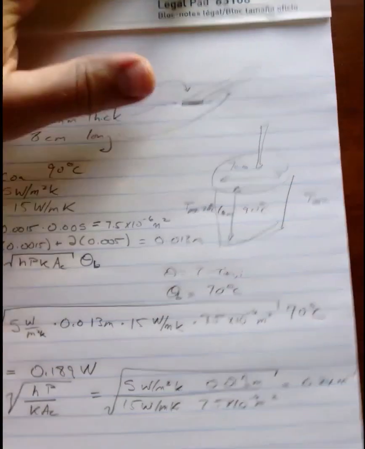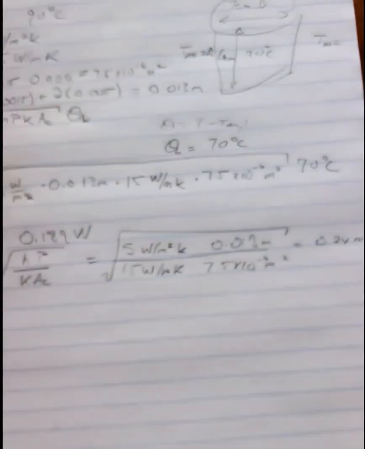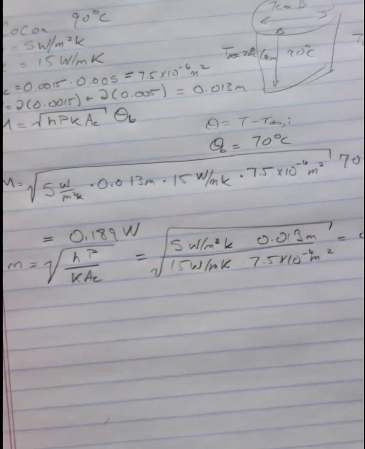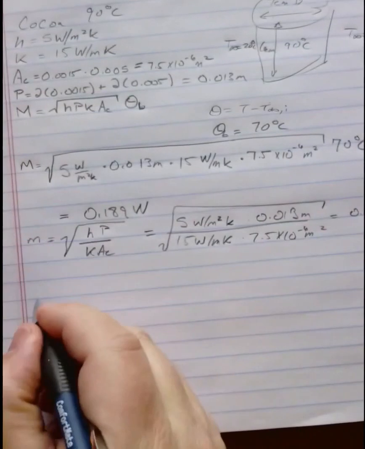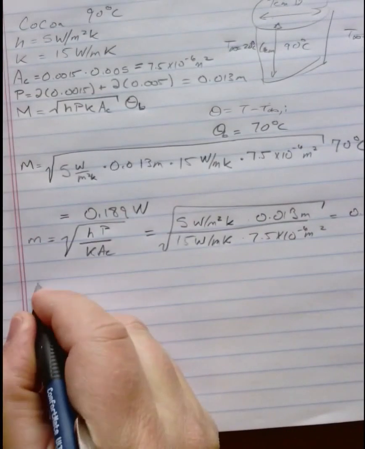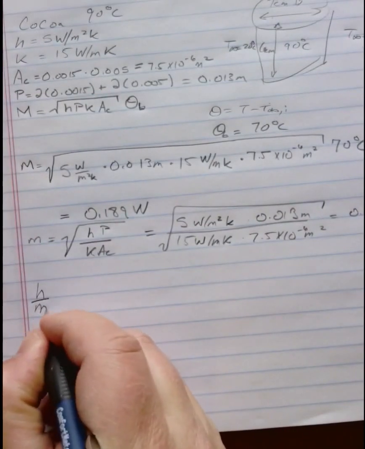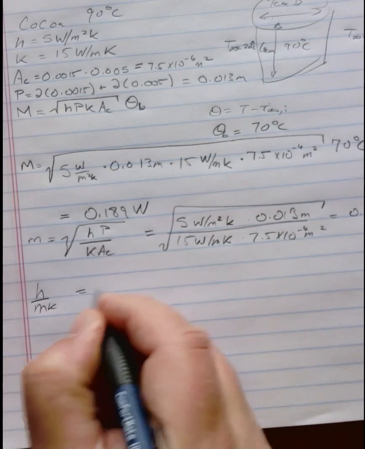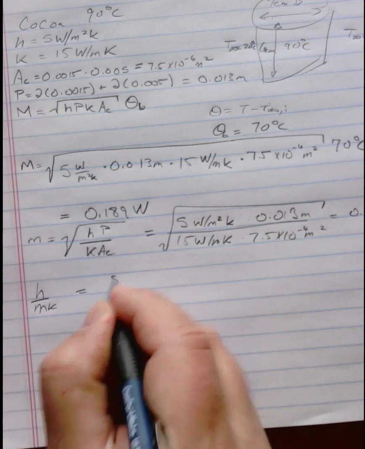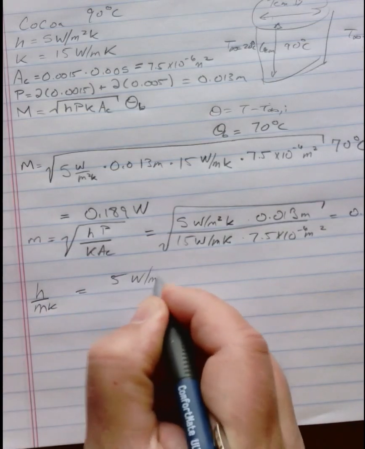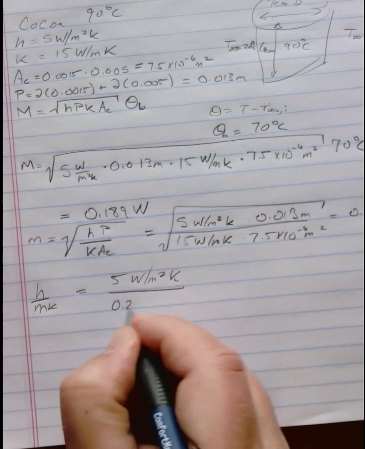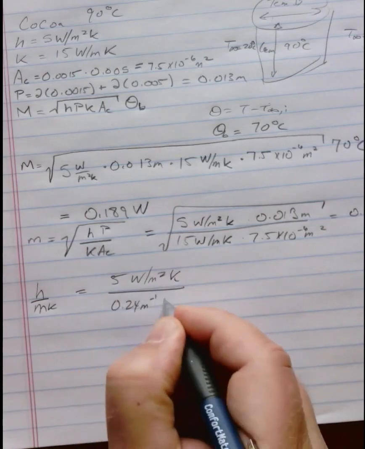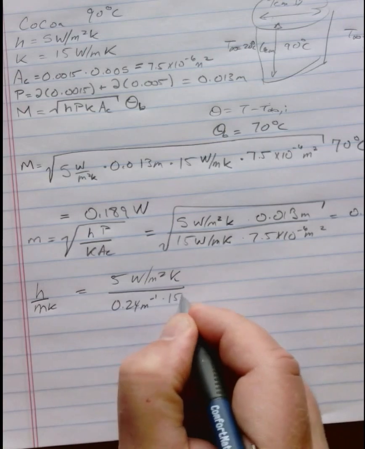I am also going to need the quantity h over mk. Comes up a lot, and that is 5 watts per meter squared Kelvin over 0.24 m to the negative 1 times 15 watts per meter Kelvin.